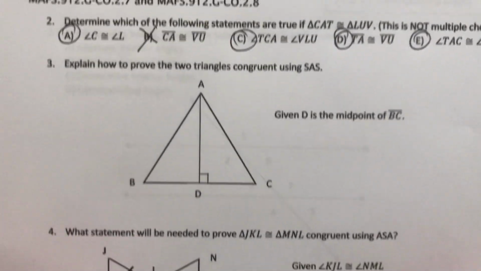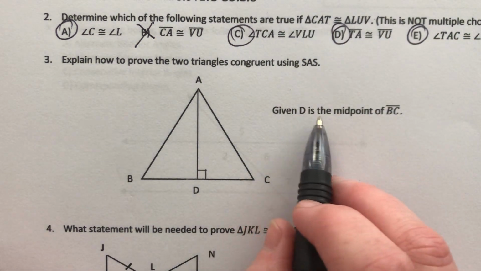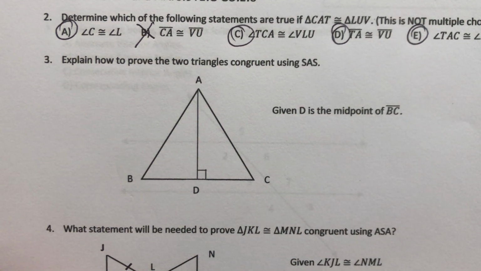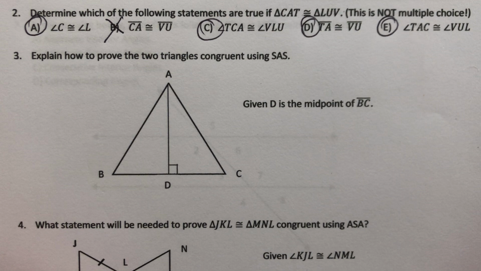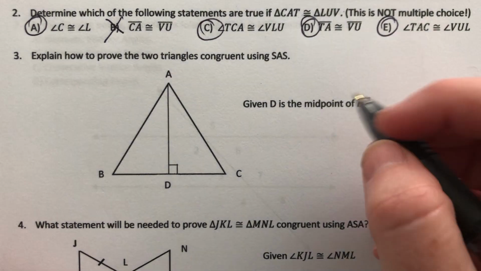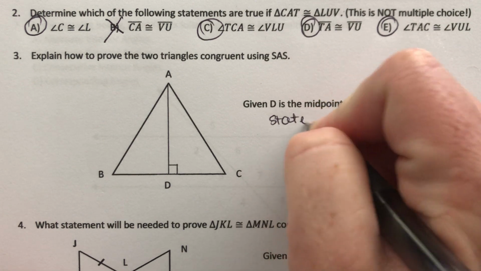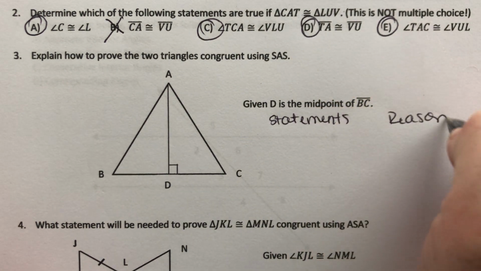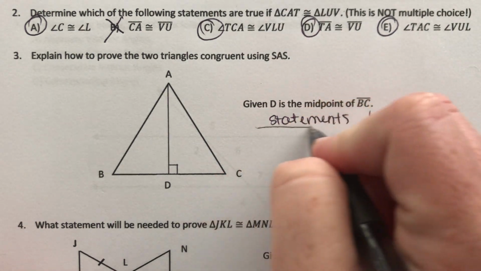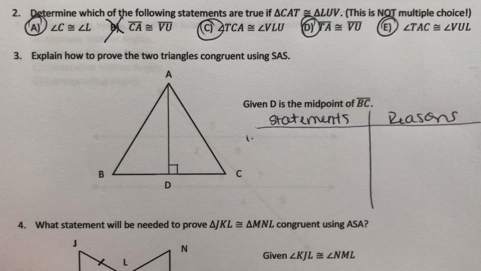Okay, number 3, explain how to prove the two triangles are congruent using side, angle, side. So given D is the midpoint of BC, okay? When it's set up like this, you do not have to write a proof, but to me, that's the easiest way to organize our thoughts. So we're gonna give our statements and our reasons. Okay, so here, first thing we wanna say is the given.